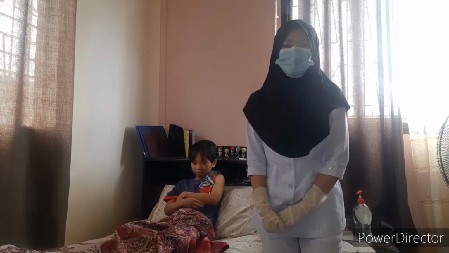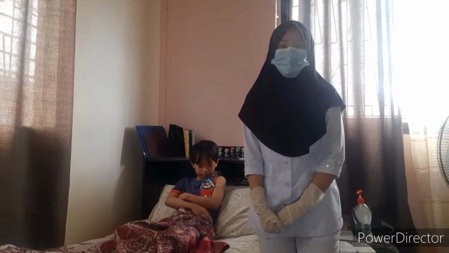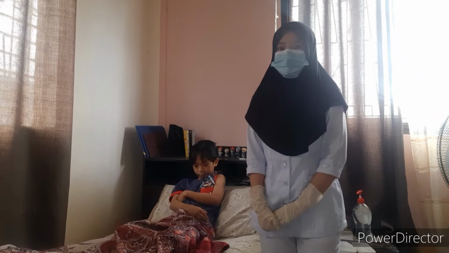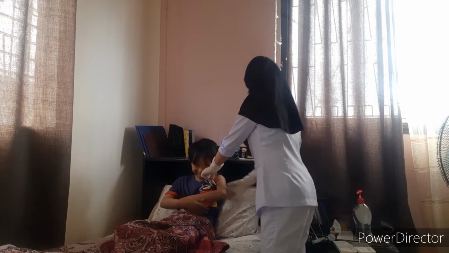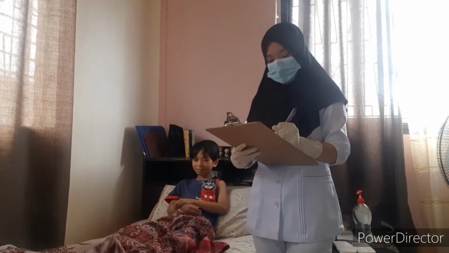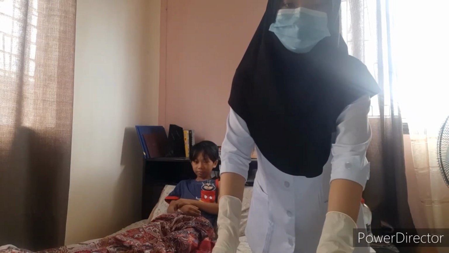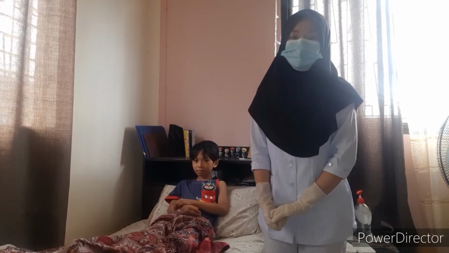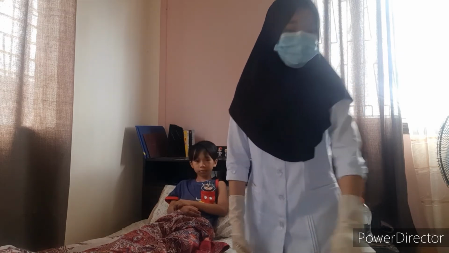So wait for at least a few minutes until the thermometer beeps with the reading. So this is to provide sufficient time for the recording of the temperature. So for better accuracy, take readings from both armpits and then average the two temperatures together. So this is to ensure accurate readings. Sir?